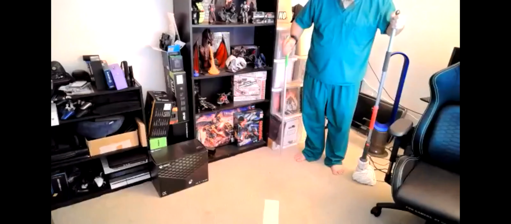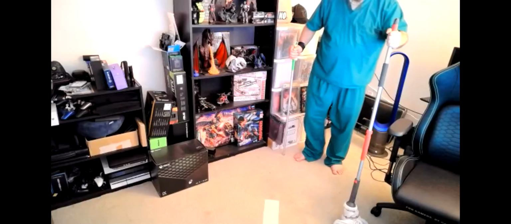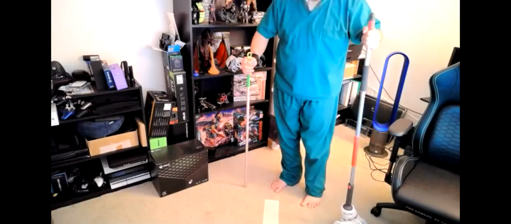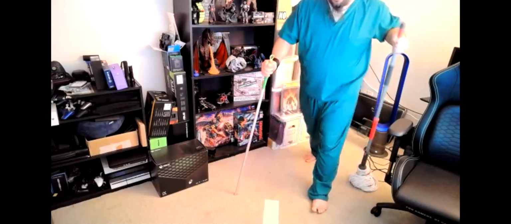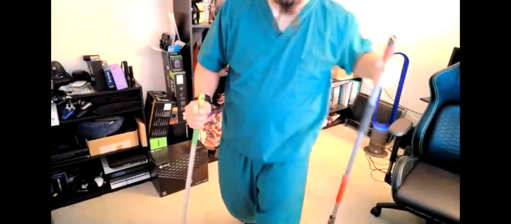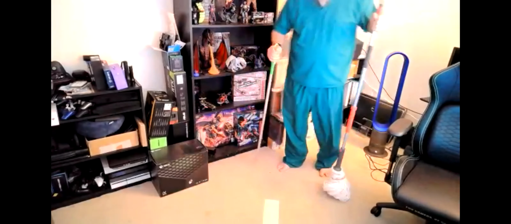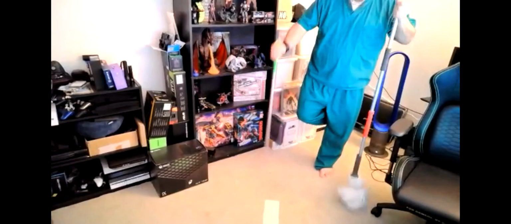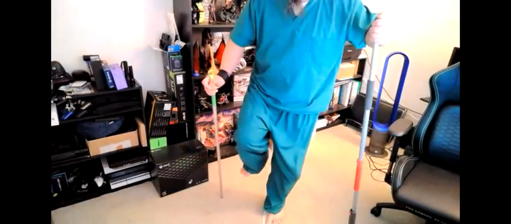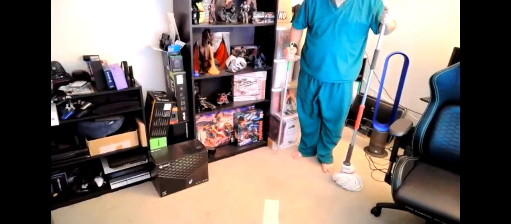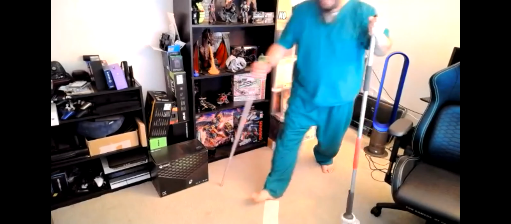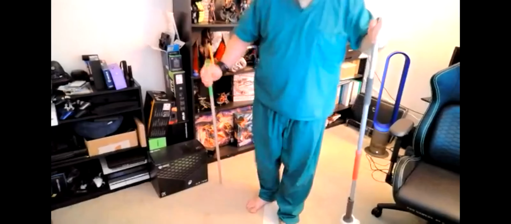All right, so just to recap again: 4-point, crutch, leg. 2-point, crutch and leg, crutch and leg. 3-point, non-weight bearing, boing, boing. And then modified 3 or 3-1, crutches and affected leg, good leg.